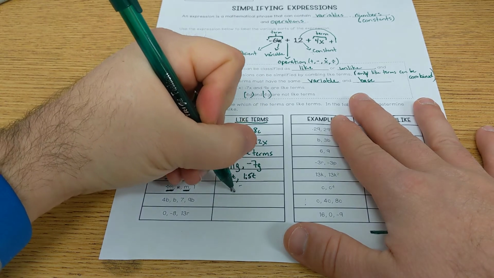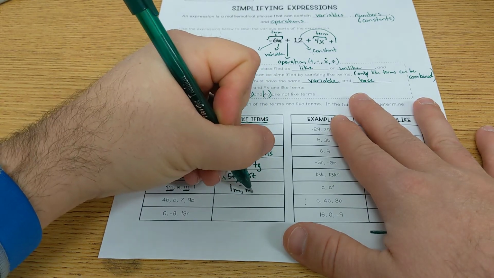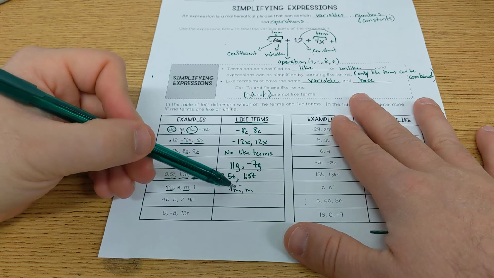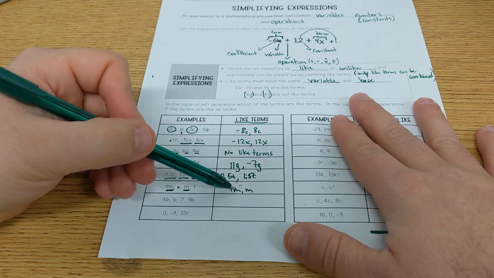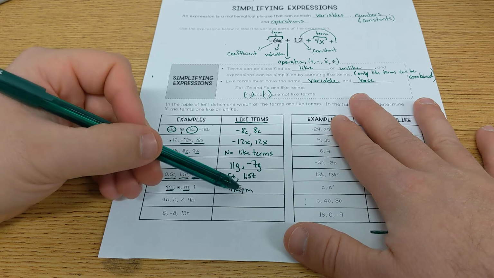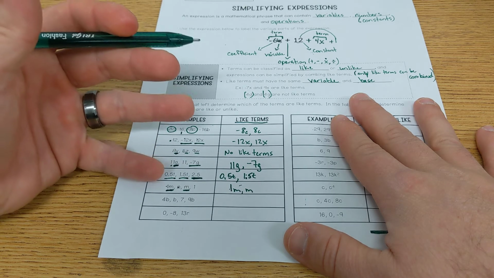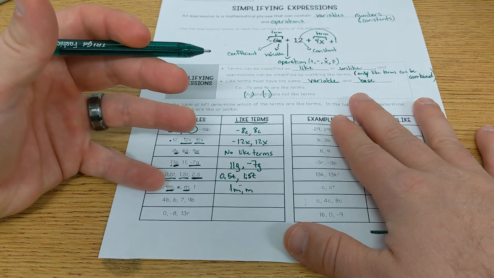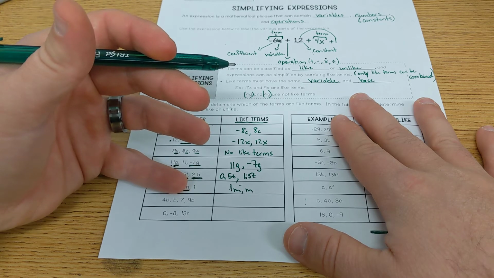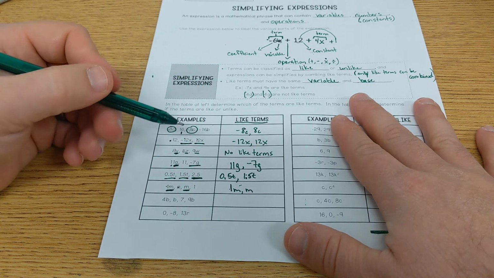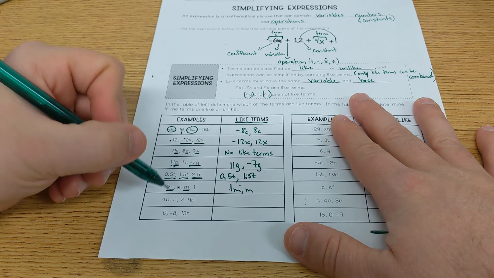Okay, so our like term is 1m and m. Now, 1 times anything is what? Itself. So 1m and m, it's the same thing. Because you're just timesing m by 1, well, that's still just m. All right, let's look at the next one.